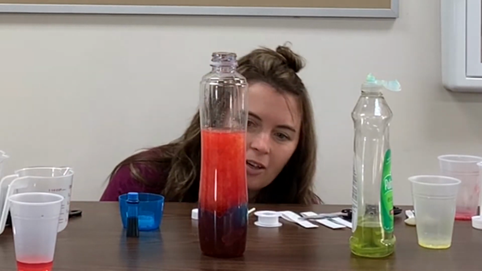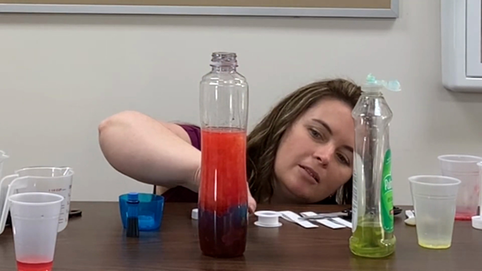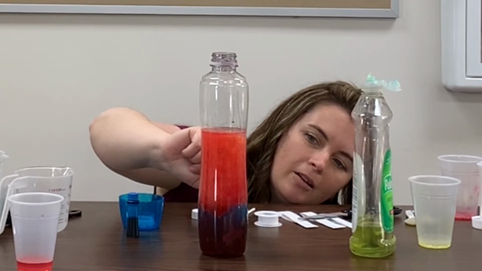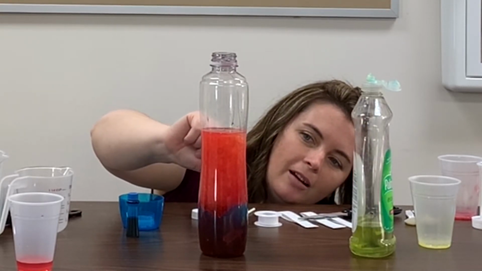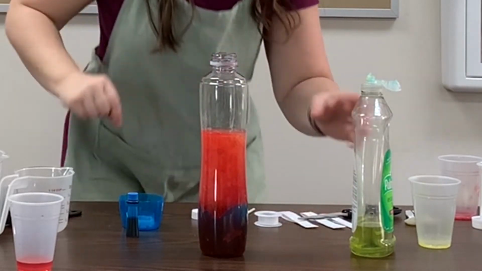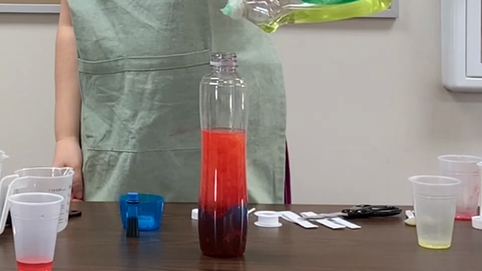Did it mix or did it go? Oh no, look. Blue, then purple, then red, then orange, yellow, and then a clear on top. One more. Soap.